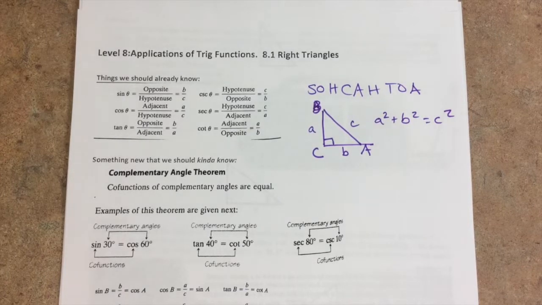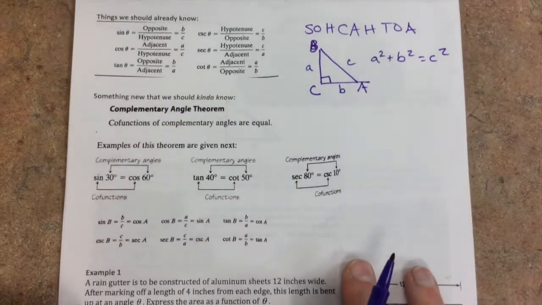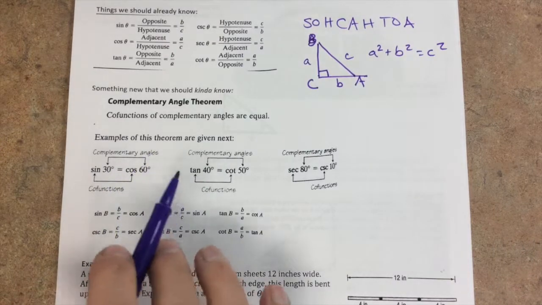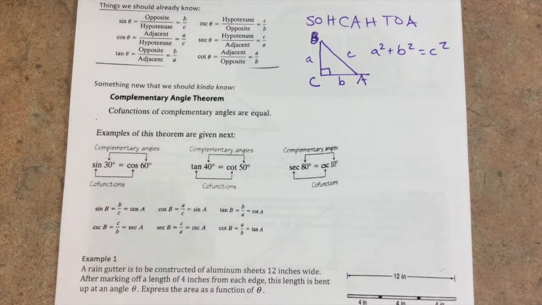Okay? Something new that we should kind of know is something called the complementary angle theorem. The complementary angle theorem says cofunctions of complementary angles are equal. Okay, so what are our cofunctions? Now, not our reciprocal functions, but sine's cofunction is cosine.